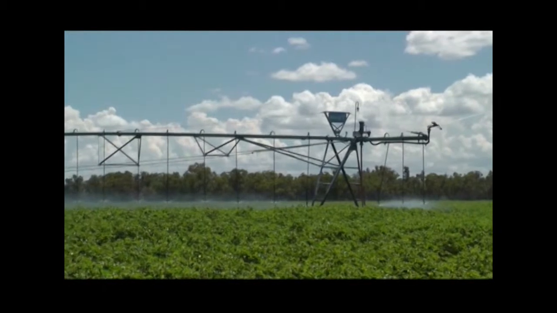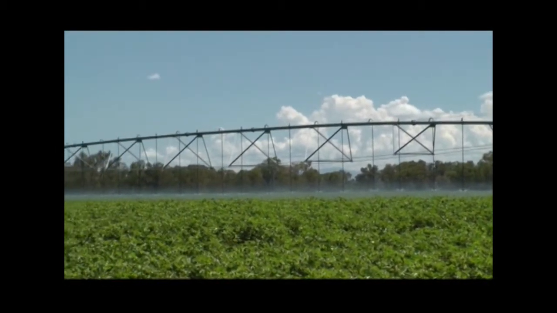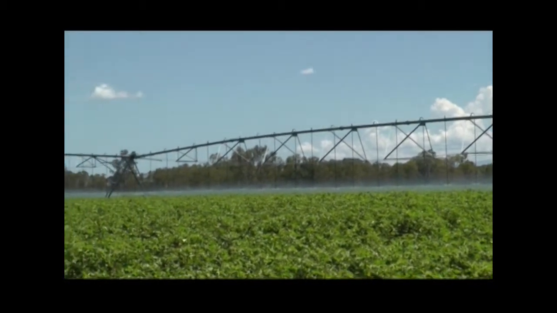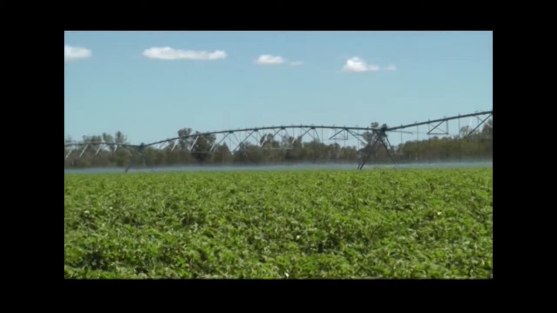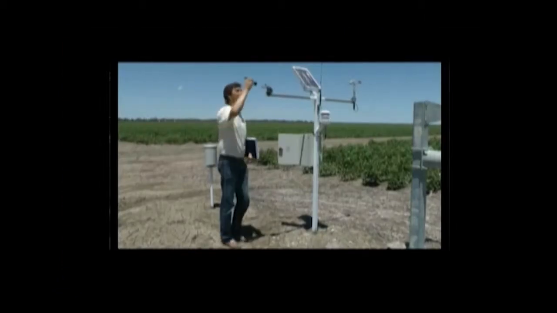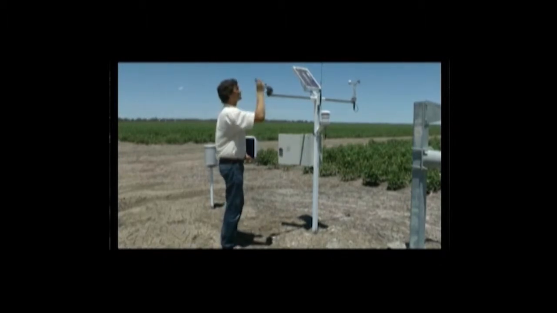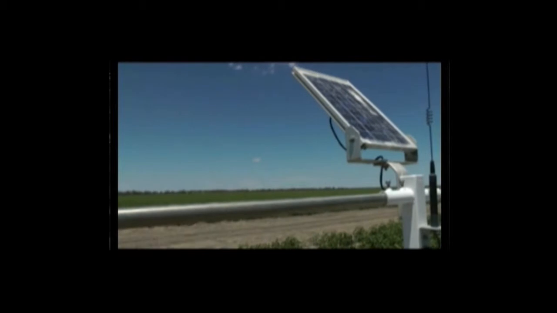What about the tools that you use, the scheduling tools? Would they differ much between the two systems? One of the things that experienced growers with centre pivots and lateral moves end up leaning on a little more than with surface systems is an understanding of your crop evapotranspiration, so your reference ET, if you like.